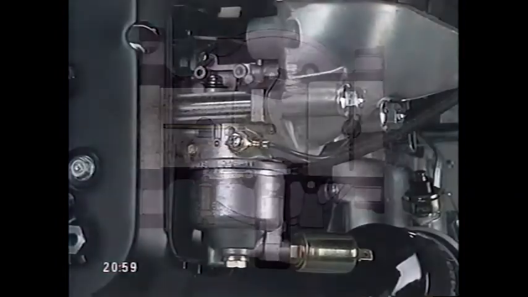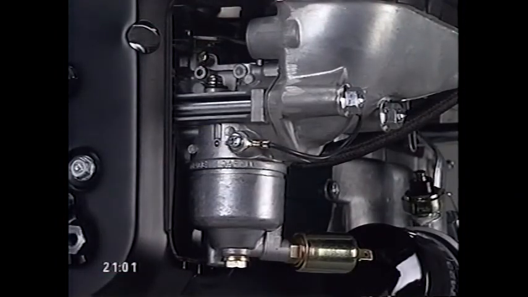That wraps up our look at the float carburetor from Kawasaki. We'll be back with governors in a few moments.